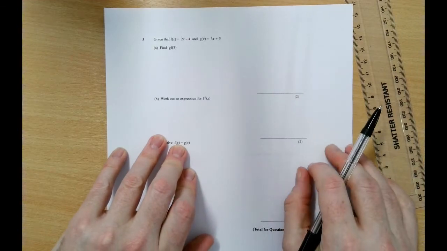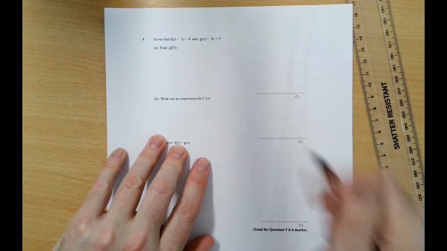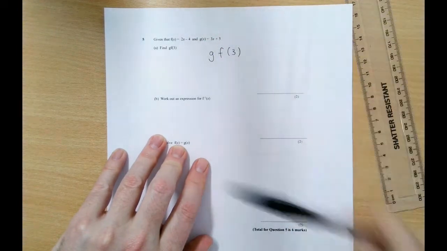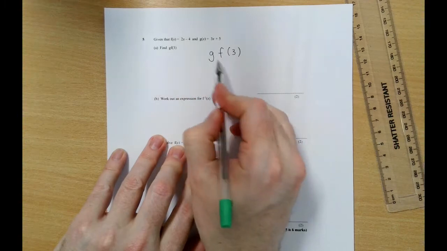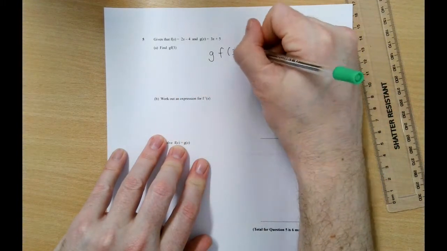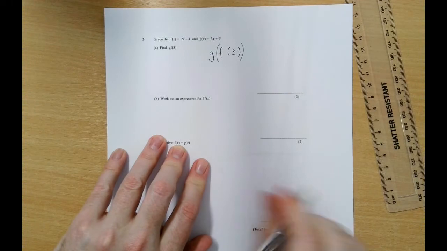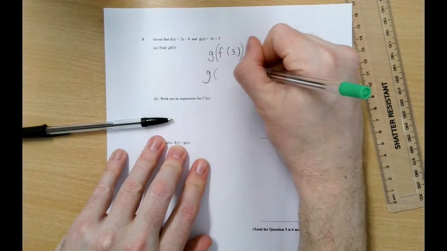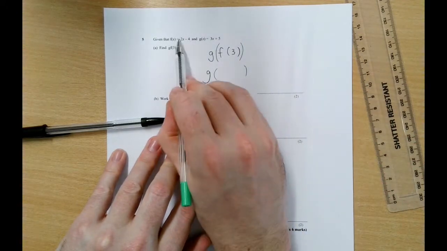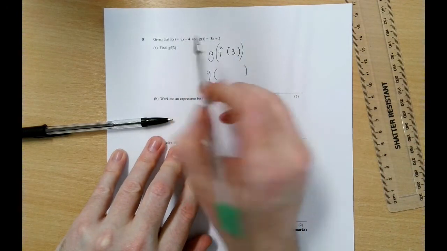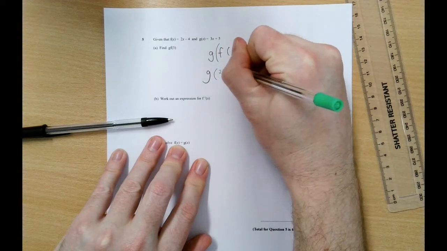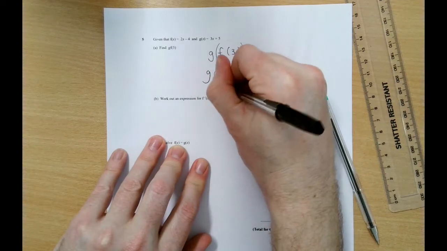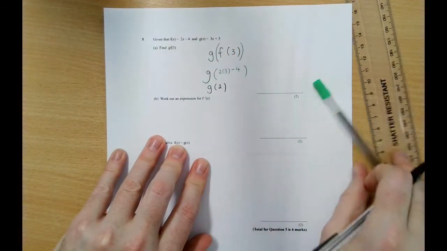Now, it's very, very easy to get confused with this question. So this is how I solve them. I literally write out exactly what I've just been told, and then you put brackets around the last thing that happened. The last thing that happened was this f(3) bit here. So the g bracket will stay exactly the same, and then I'm going to sub 3 into f. So I'm going to do 2 times 3, and then take away 4. 2 times 3 is 6. 6 take away 4 is 2. So really it's asking me to find g(2).